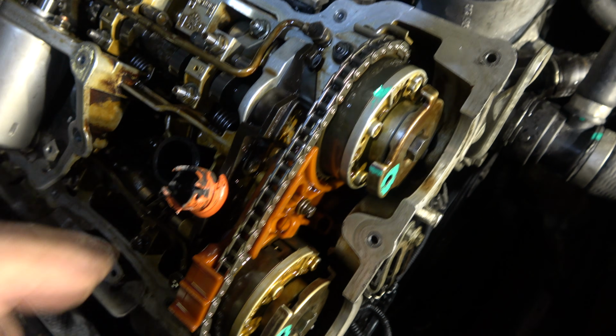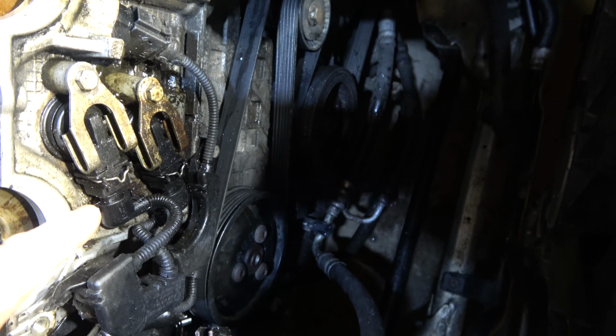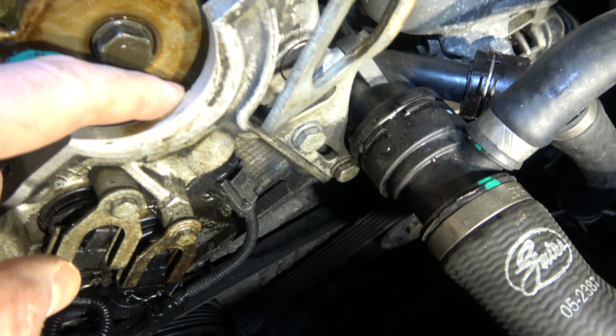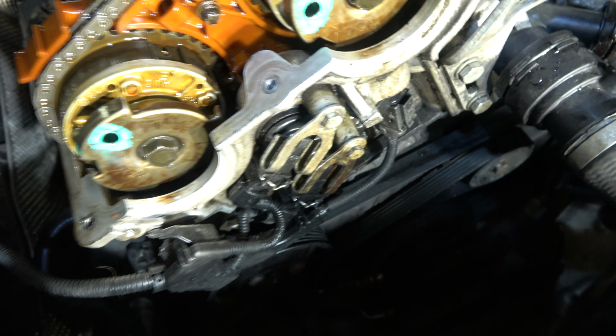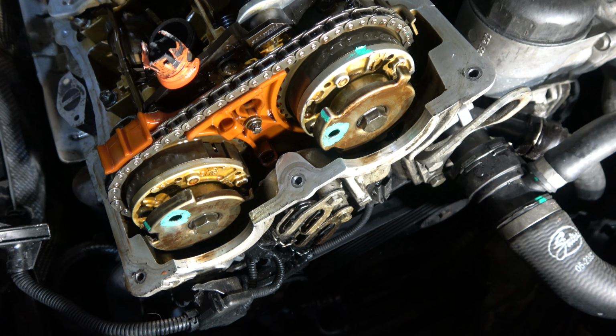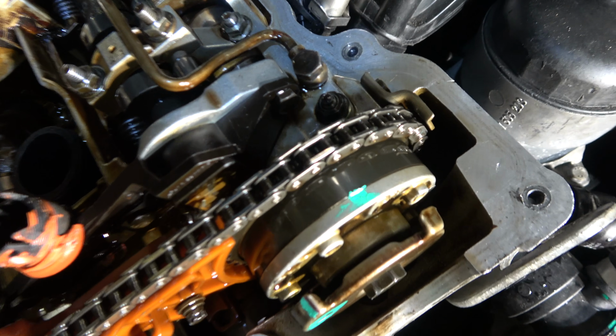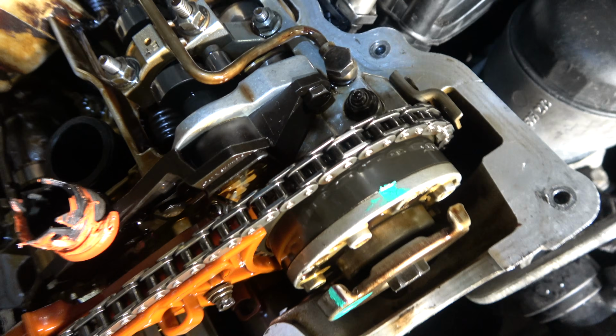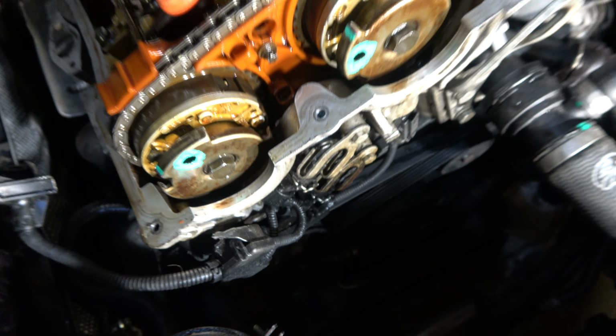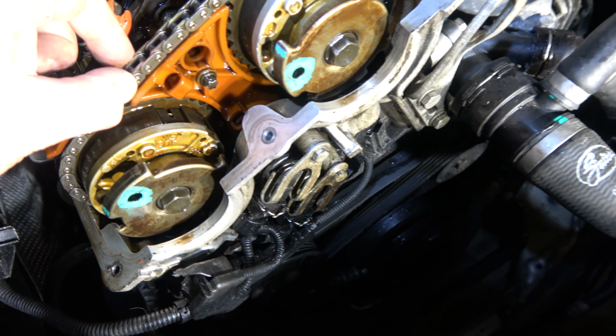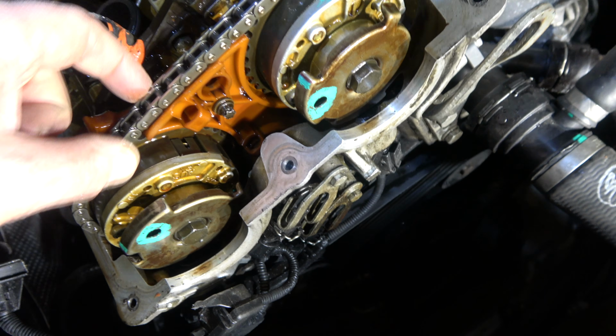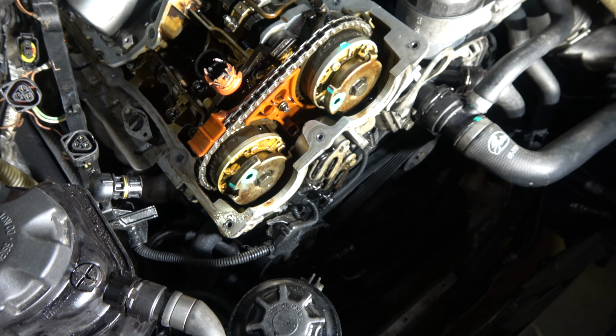Now they are totally different, and that's why this sensor gives an error message, because these positions and these sensors, that one and that one, are not in line. This sensor is in the wrong position, that one and also that one, and that's because my timing chain has jumped to the wrong position.